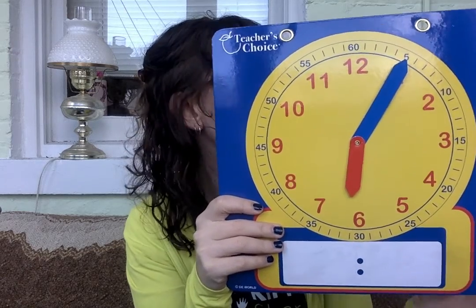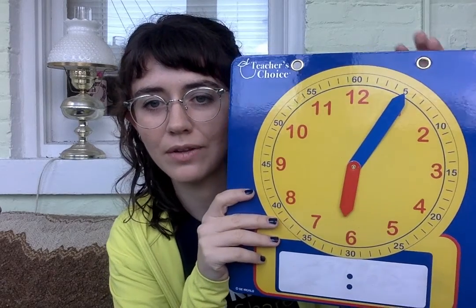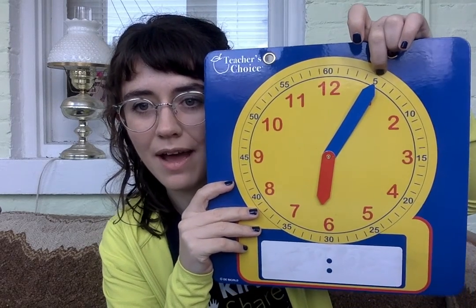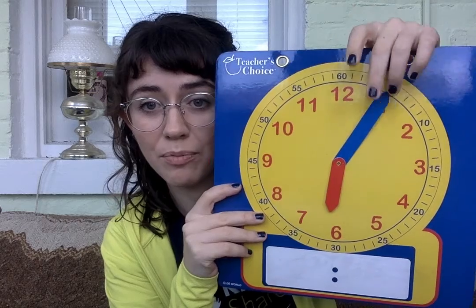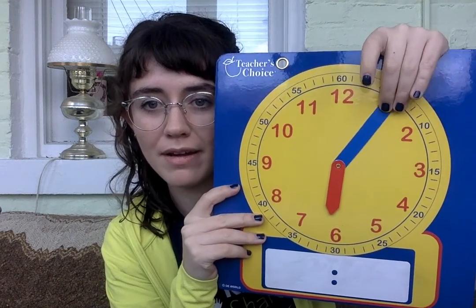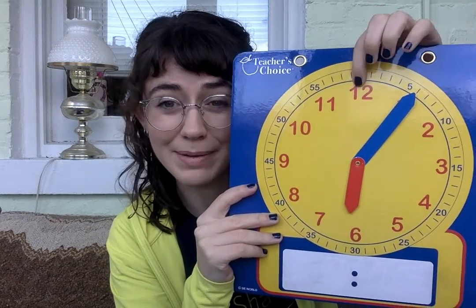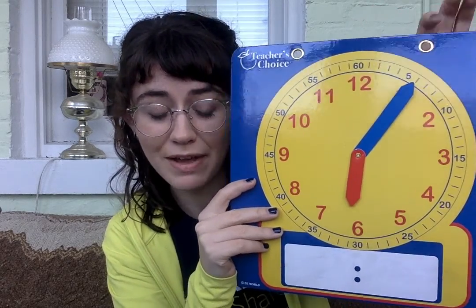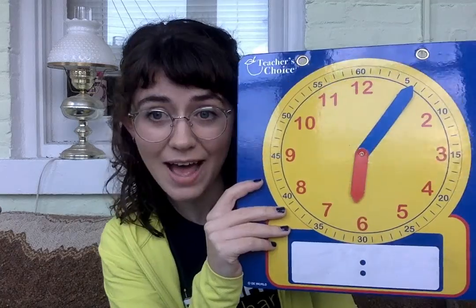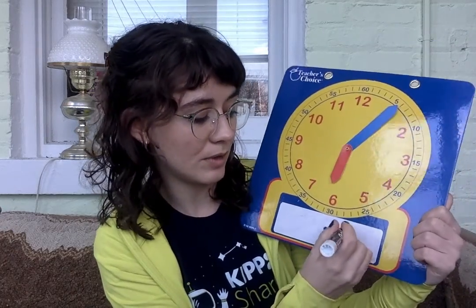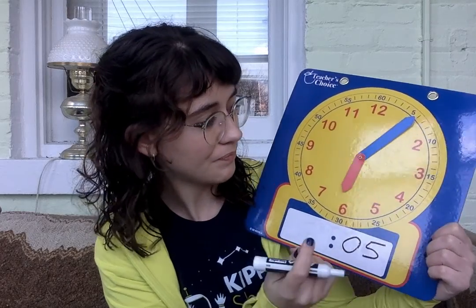The first thing I'm going to want you to do for looking at this clock is look at the minute hand. The minute hand is pointing at this big 1. So we want to start at the top and skip count by fives. We're only skip counting once this time. It's just 5 minutes. So go ahead and write down 5 minutes over on the minute side. When we write down 5 minutes, we do 0, 5, right?